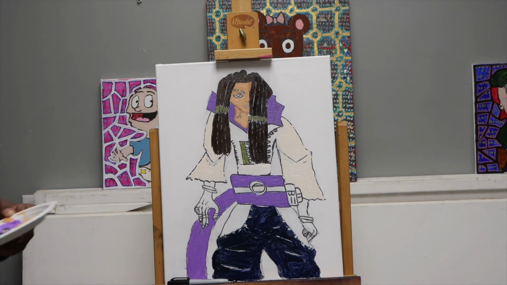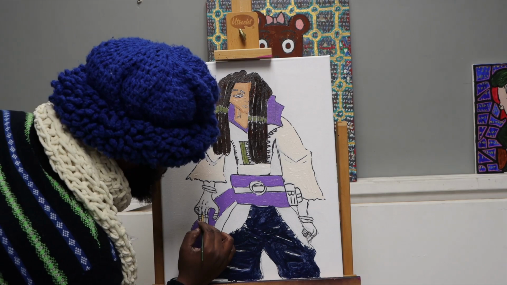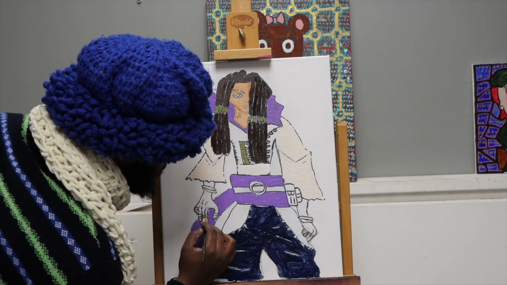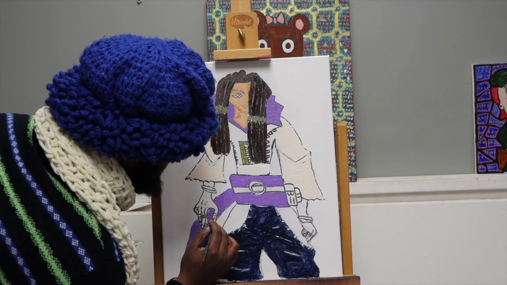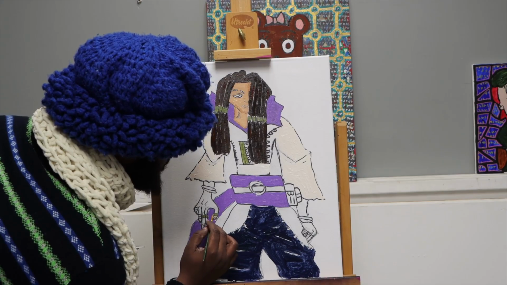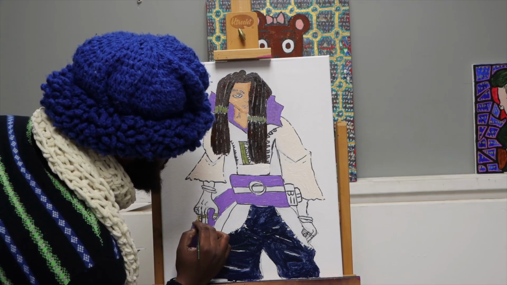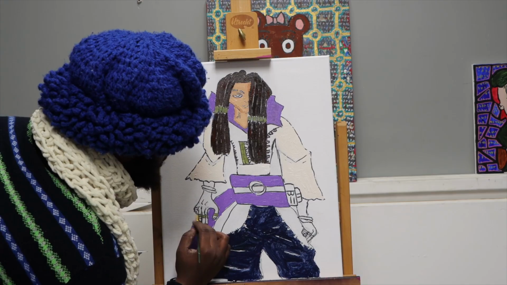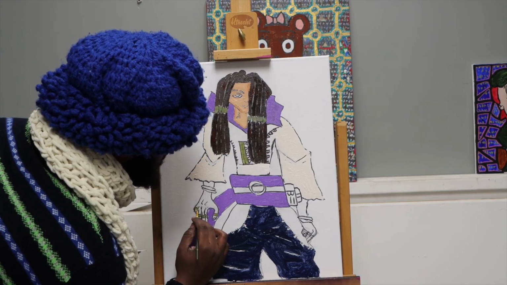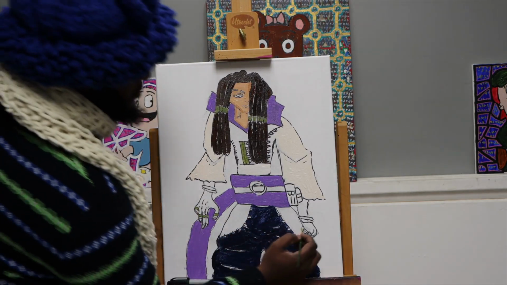Of course, his rings also have this gold too. His rings. So his hand. That's his artifact. Bringing his claws to life.